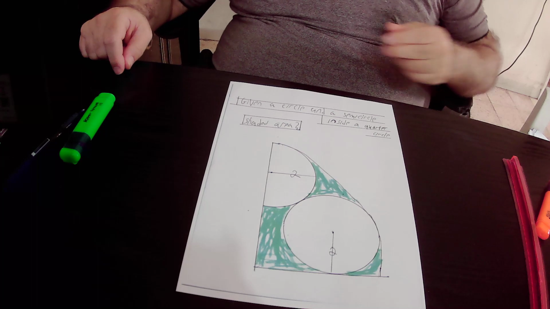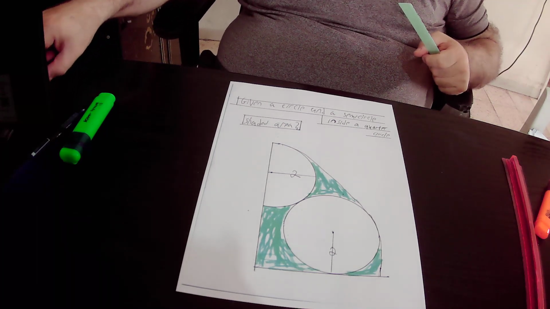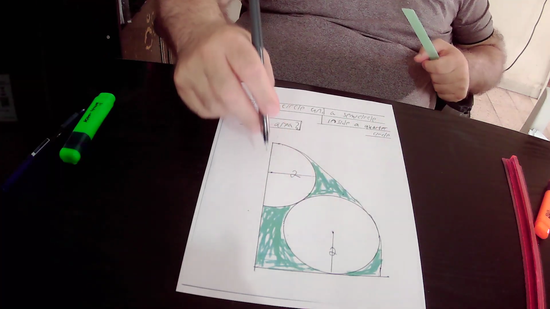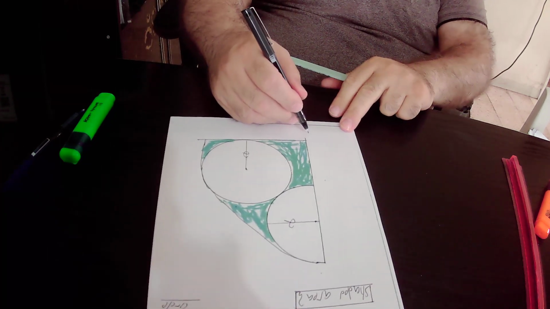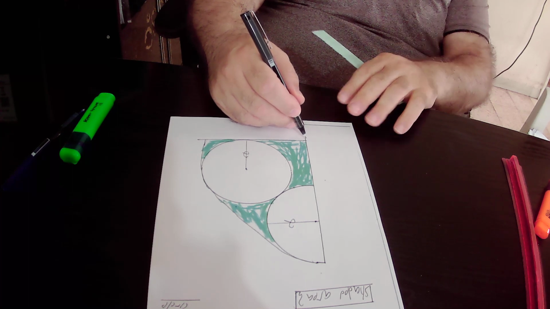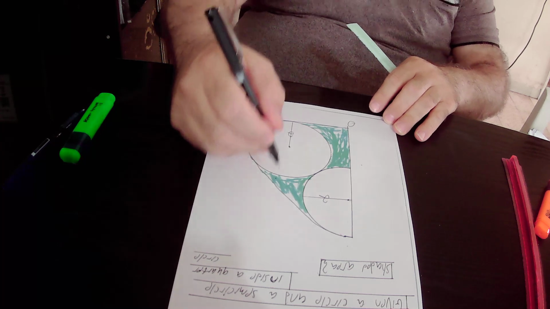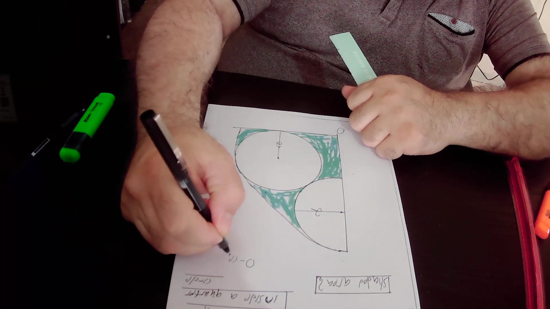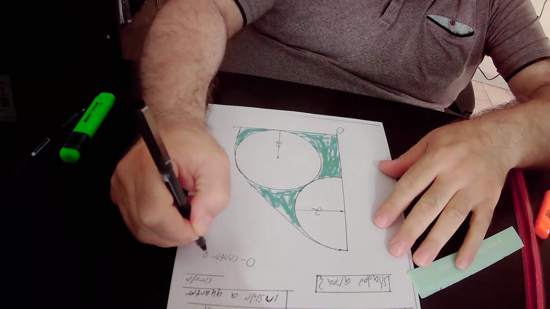So first of all, because this is a quarter circle, it means that this point is the center of the quarter circle. So we'll define this point as point O, and point O is the center of the quarter circle.